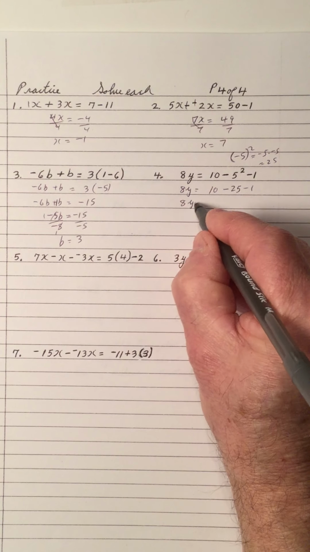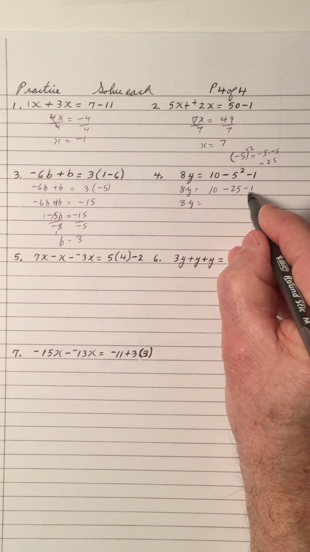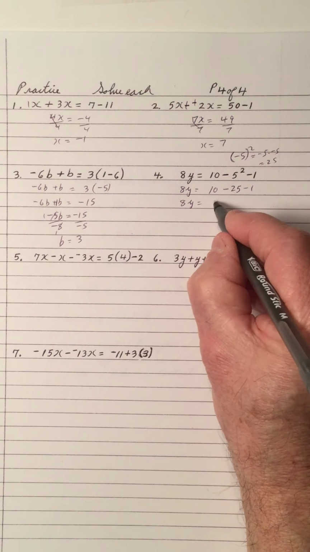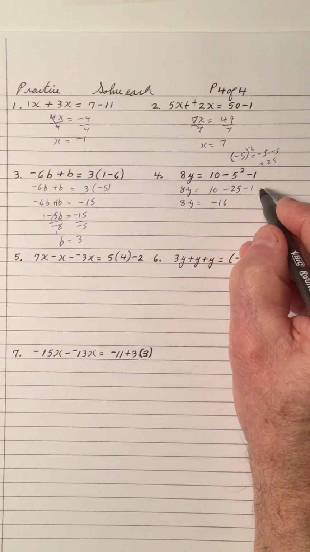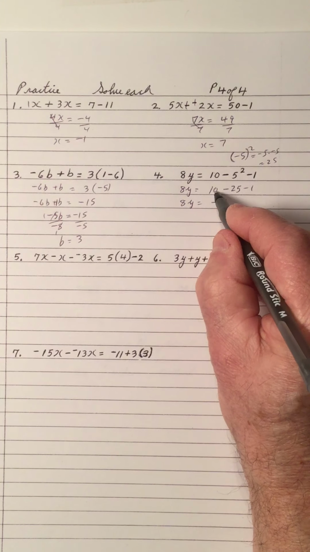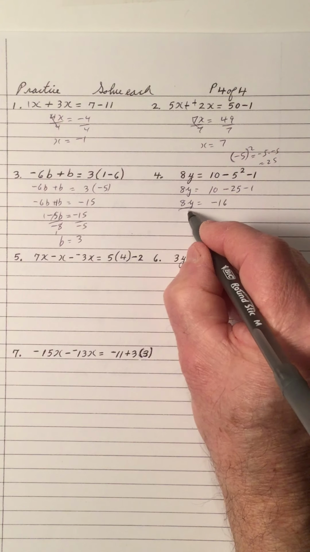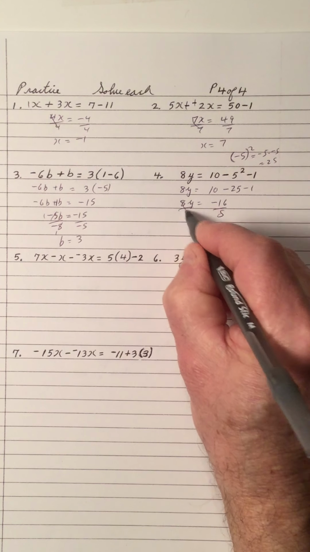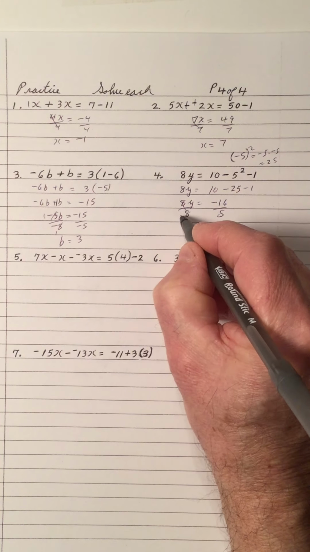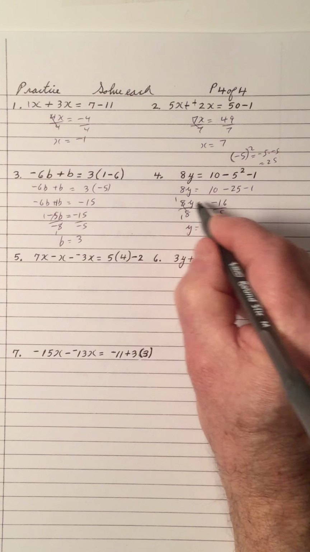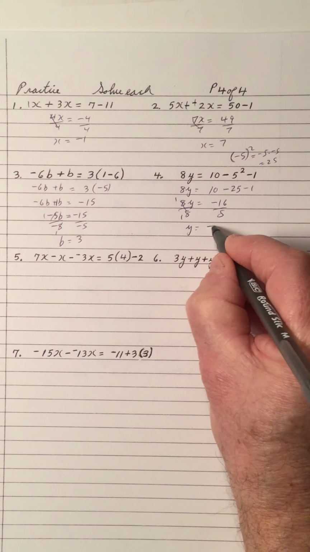And we have to simplify the addition here. -26, add on 10 is -16. Divide by 8, they cancel. Again, I put the 1s in just to remind you to get 1 y, and -2.